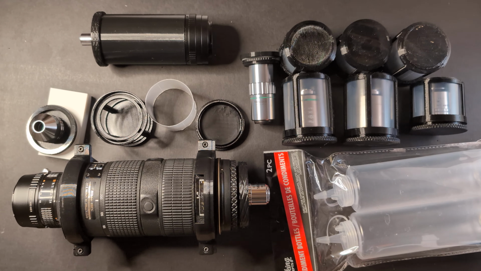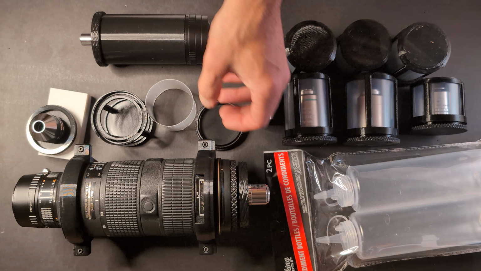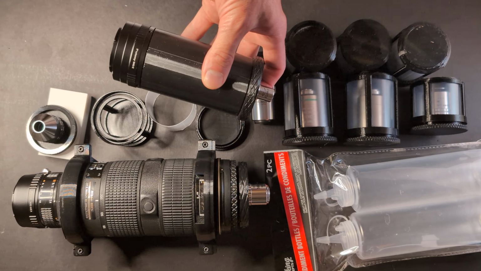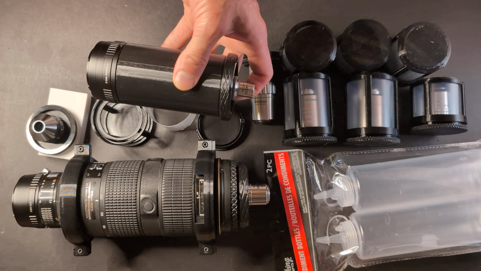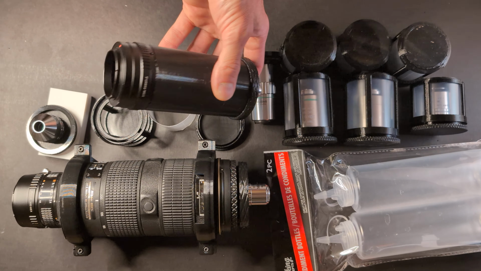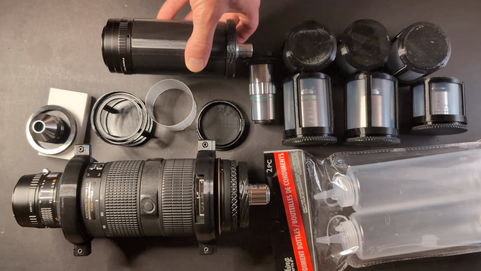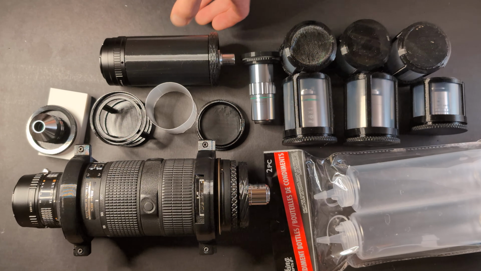Here's a really quick rundown of some 3D prints that I use to help get images out of microscope objectives when using a camera for high magnification photography. In my case, the camera is a Sony a6400 mirrorless camera.